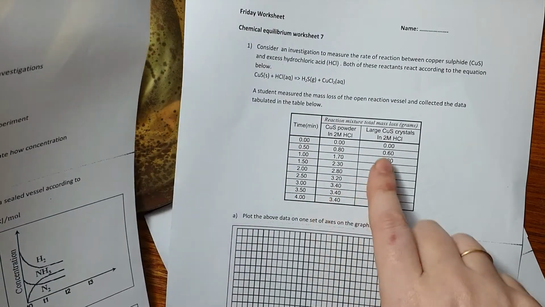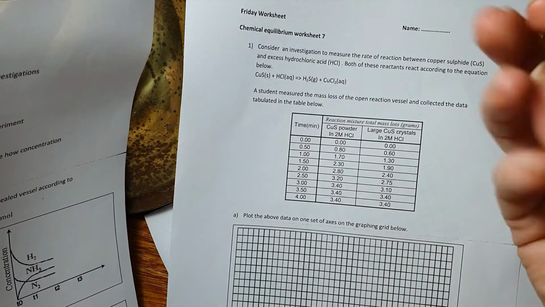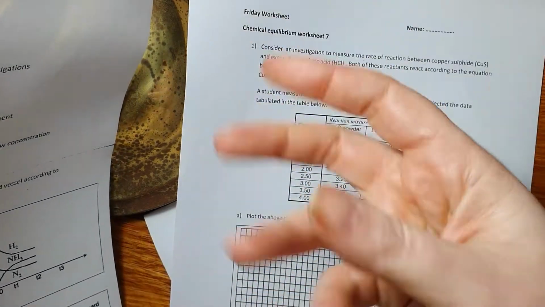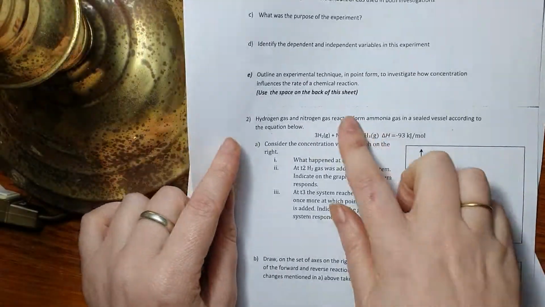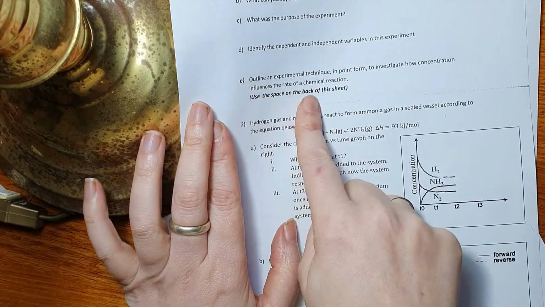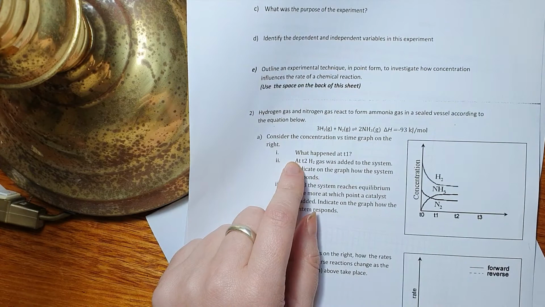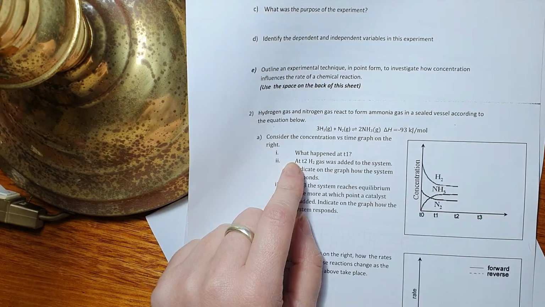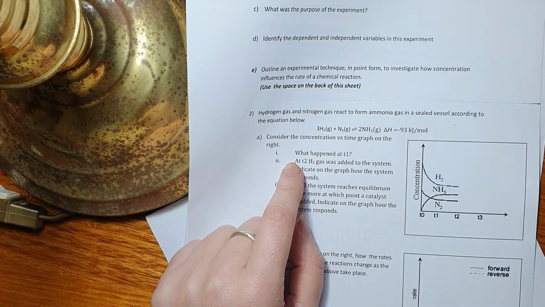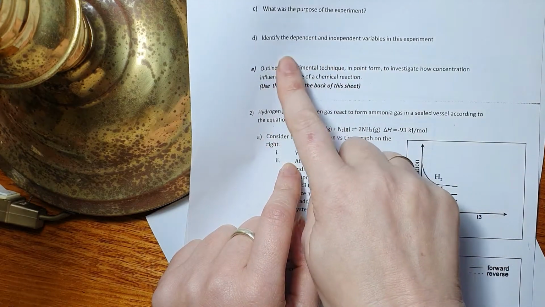The independent is what they were changing. So they were changing the size of the particles, making it small or large. This one, who knows, but this is when you think of the exam. When you start looking really in depth at the exams, I'm going to get them printed and give them to you at some point.